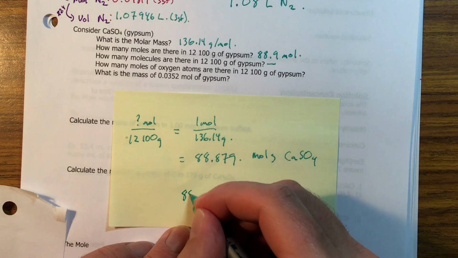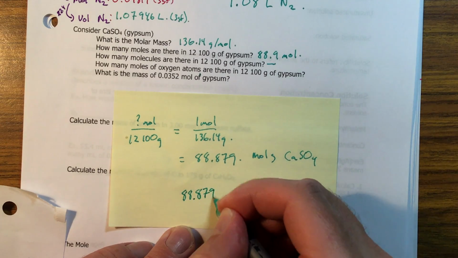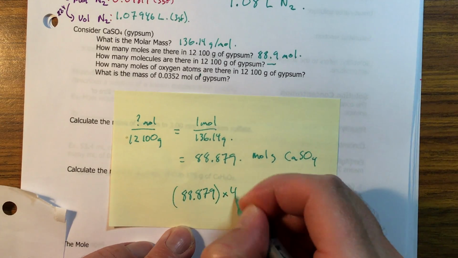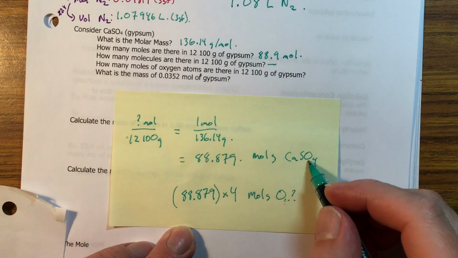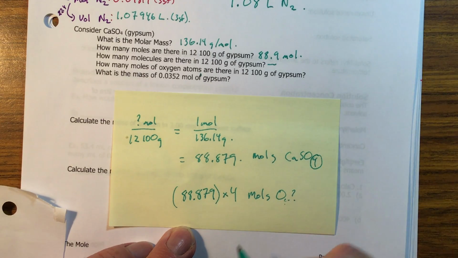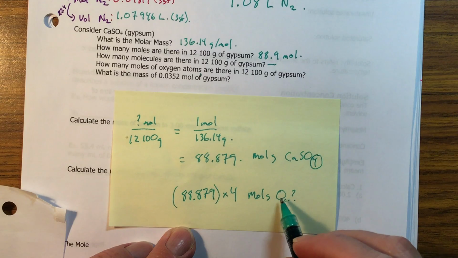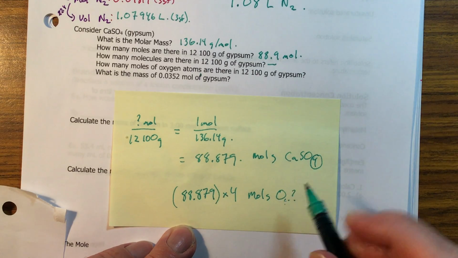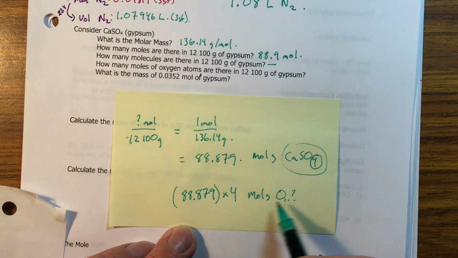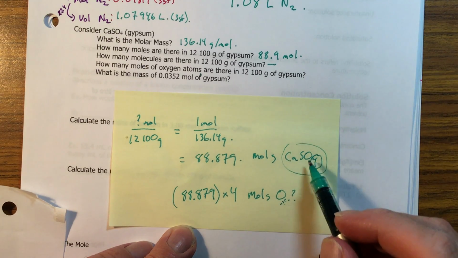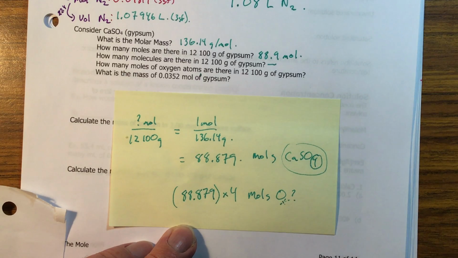So we'd actually have 88.879 times 4 moles of oxygen atoms, because there are 4 oxygens in every molecule. If we just wanted to count the oxygens, there would be 4 times as many oxygens as this many moles.